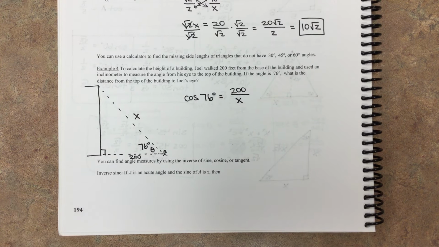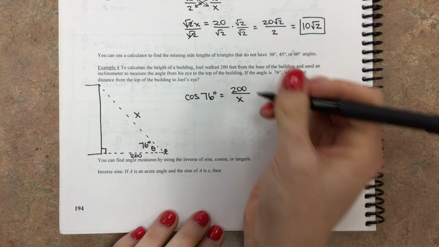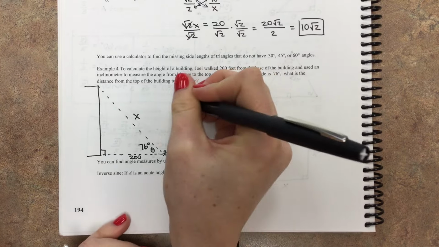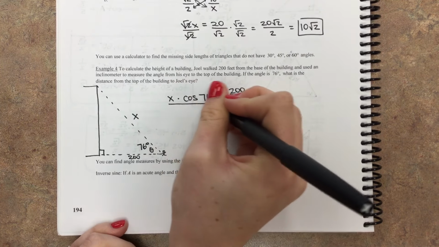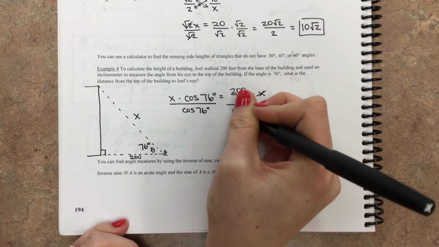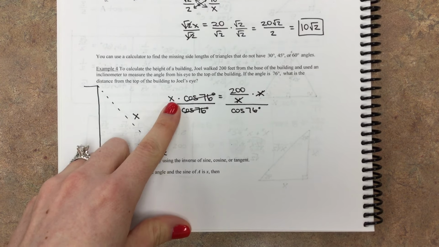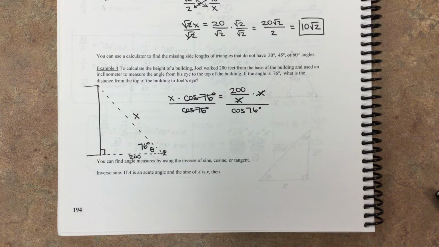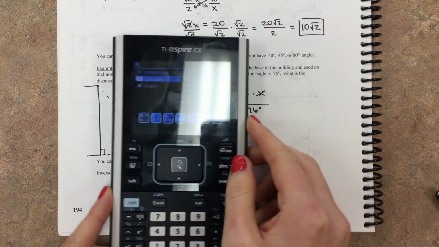hypotenuse. All right, so in this scenario, it's best to make sure we get this x out of the denominator. So I'll multiply both sides by x. So these will cancel. And then to get the x by itself, we're going to divide both sides by the cosine of 76. And then this will cancel. So now we'll have the x by itself, and this right-hand side will be whatever 200 divided by the cosine of 76 is.